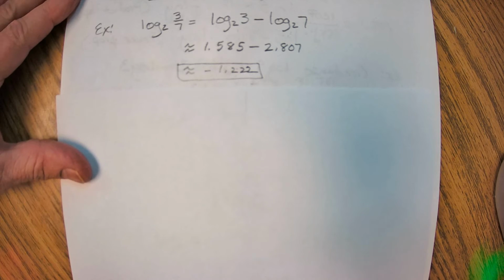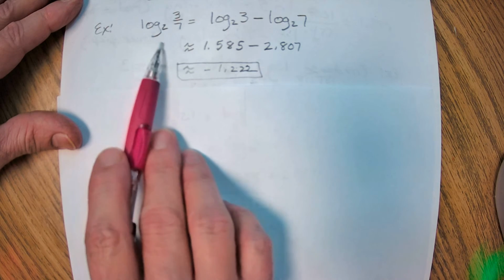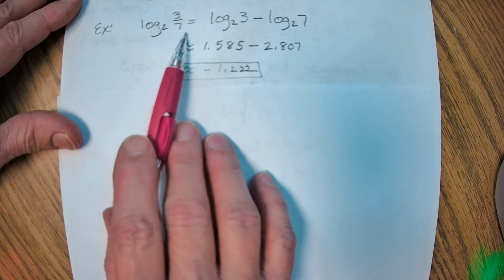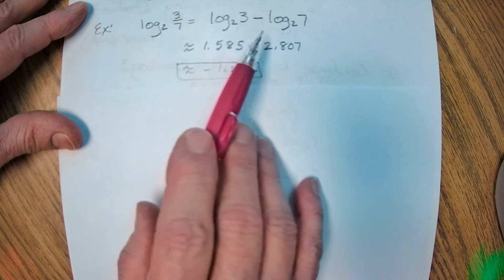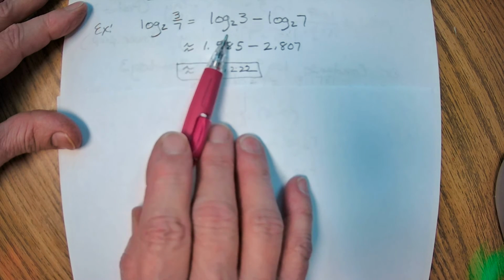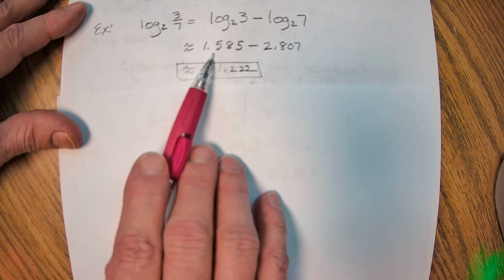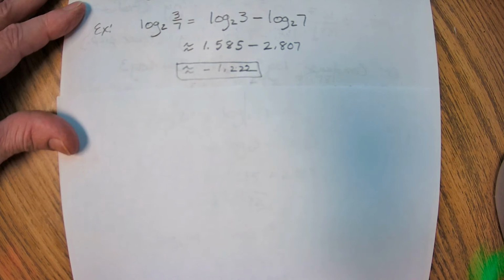So let's just demonstrate some examples that use these properties. In this example, we have log base 2 of 3 divided by 7. Well, remember, from what we talked about on the previous page, that is equal to log base 2 of 3, the numerator, minus log base 2 of 7, the denominator. And we just do that on the calculator, and we get approximately negative 1.222.